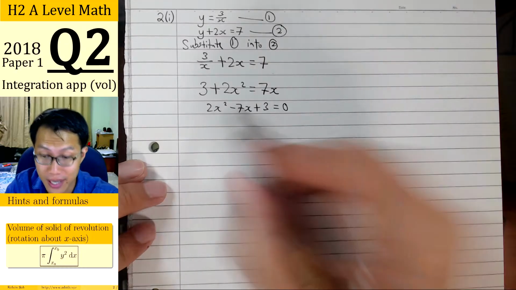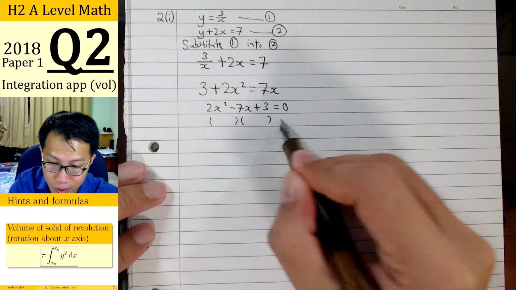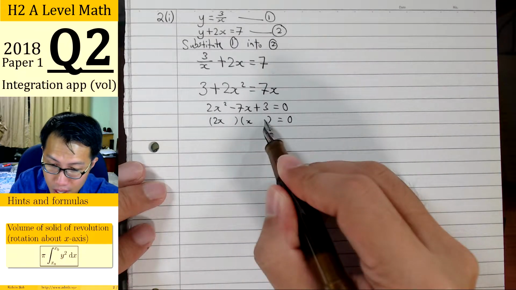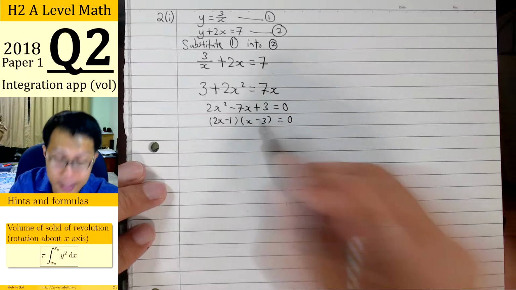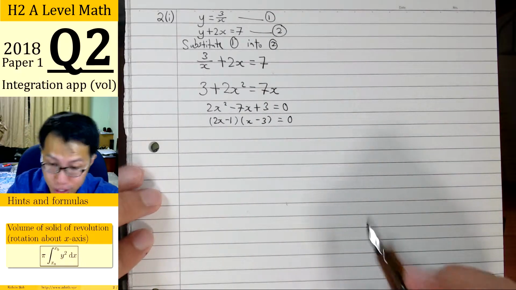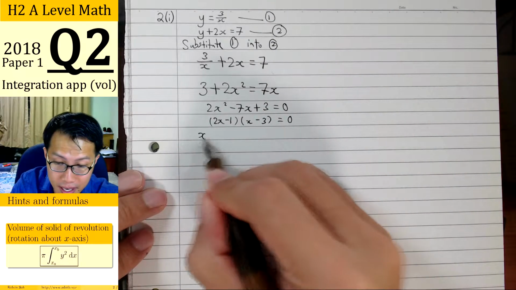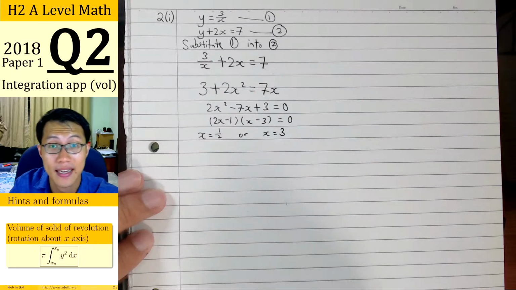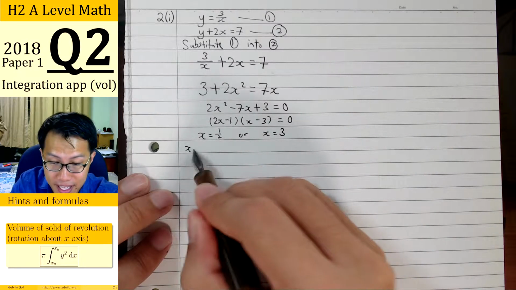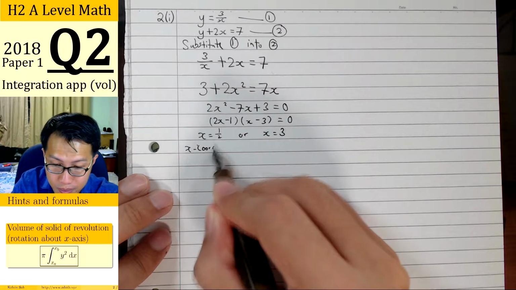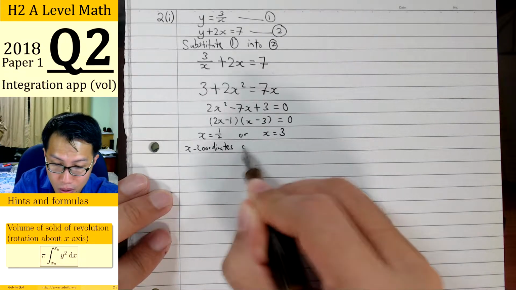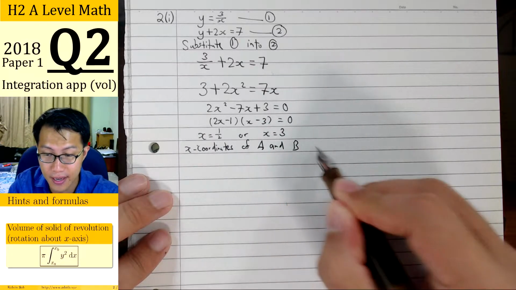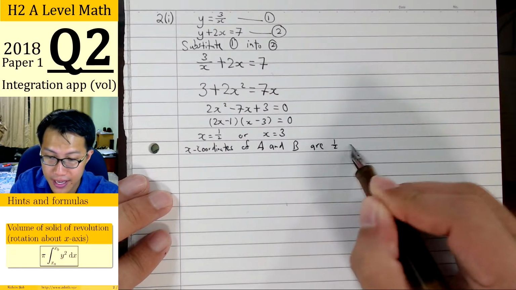Now we want to factorize. So let's factorize our quadratic expression. We have 2x and x, 3 and 1. So this is the factorized expression. Solving gives us the answer, x equals to half, or x equals to 3. And this is our answer. The x-coordinates of the intersection points A and B are half and 3.